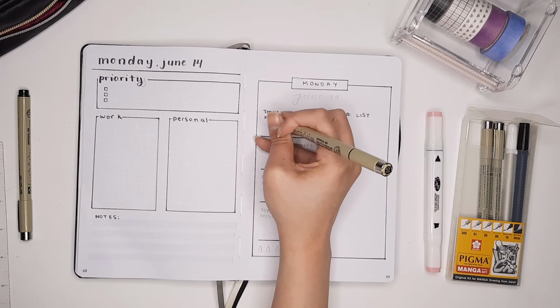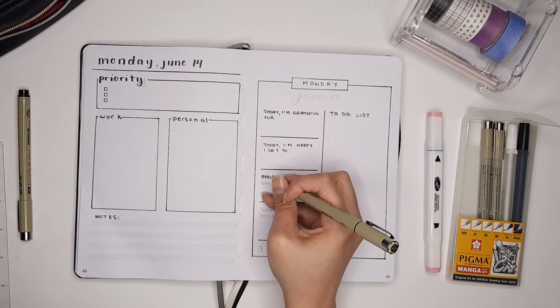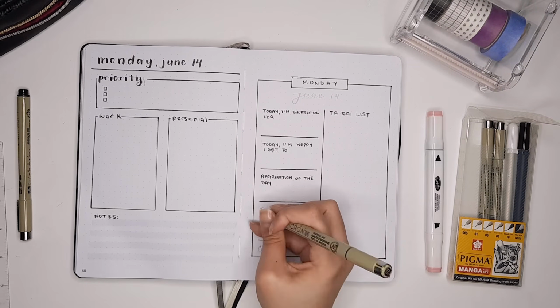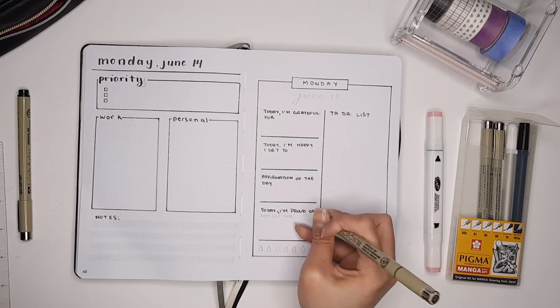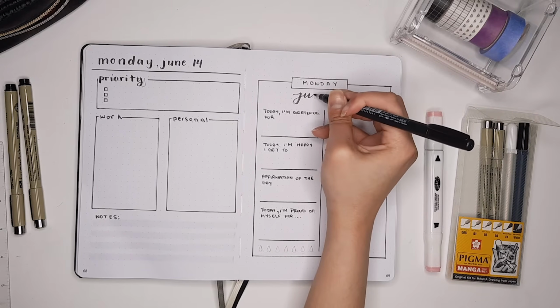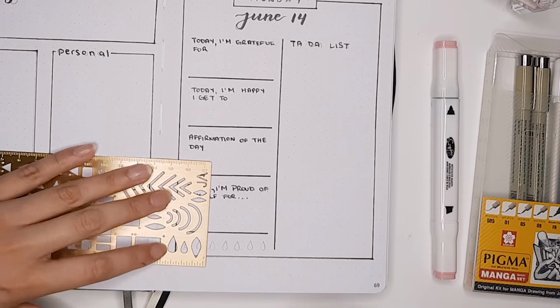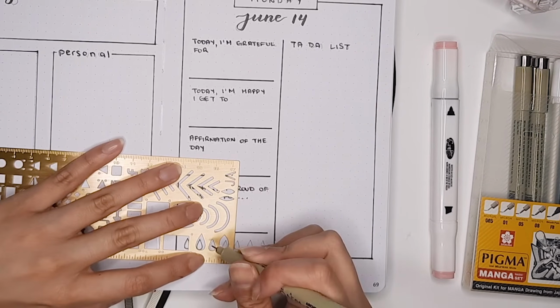And on the right, I actually created a ta-da list instead of a to-do list. And in this section, what's different is that you can list out all of the things that you accomplished instead of writing out all of the things that need to get done throughout the day. So this is another great way for you to feel empowered and feel proud of all of the things that you accomplished that day.